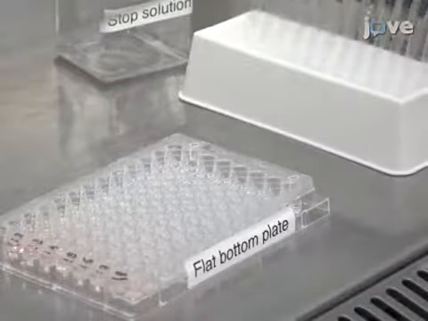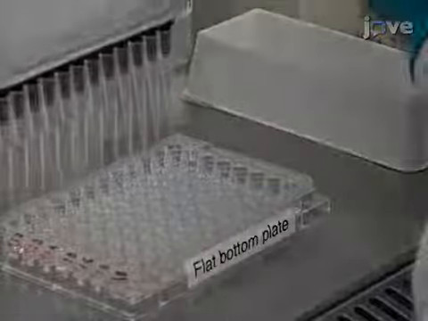Add 100 microliters of stop solution per well to terminate the reaction.